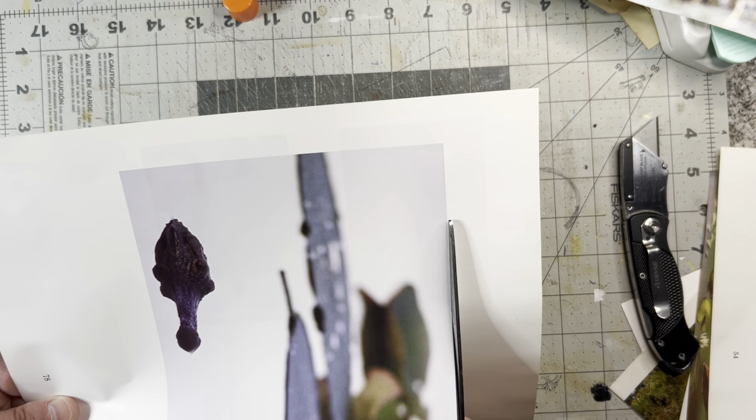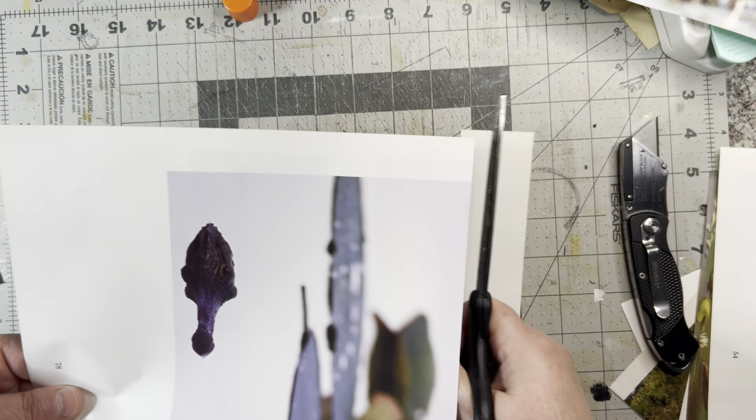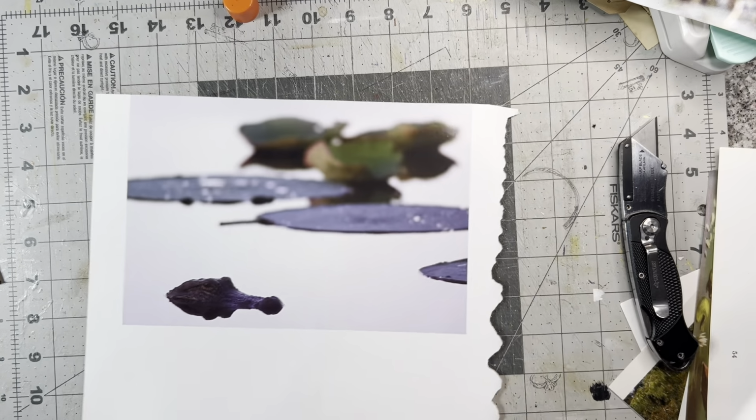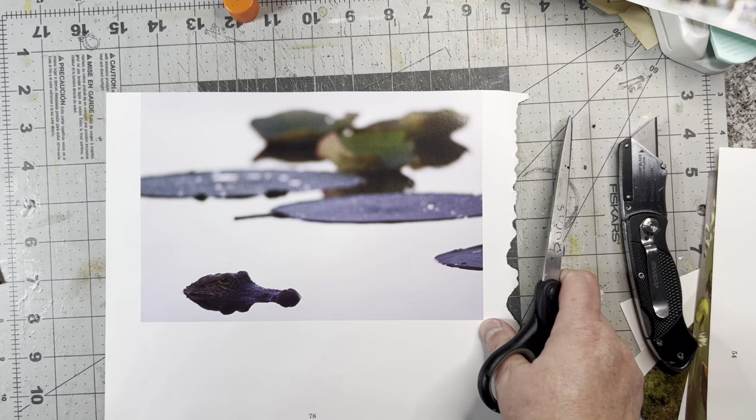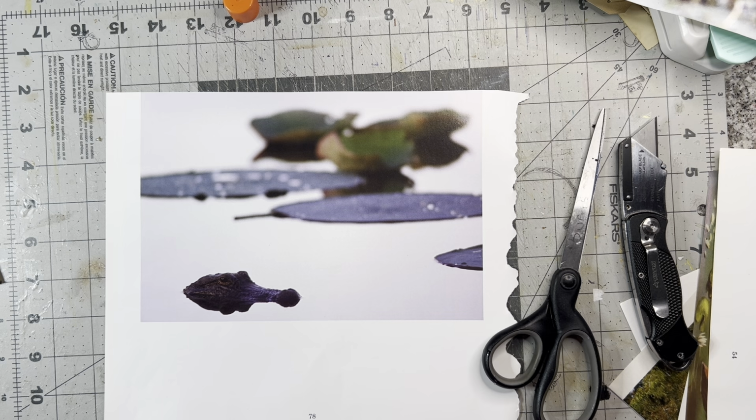I don't know what book this is from, but there was a section about the swamplands. So that's where that came from.